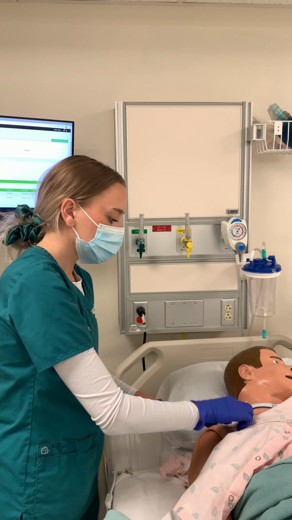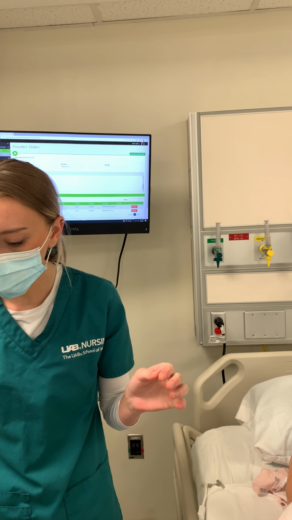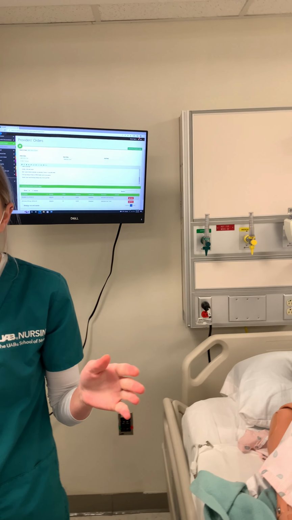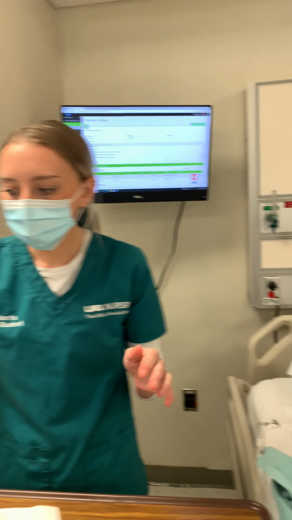At this time, I would just observe for any swelling, inflammation, or drainage. I'm going to go ahead and discard the supplies appropriately. Next, I'm going to go ahead and perform hand hygiene. All right, and I'm going to proceed to open up my sterile package using sterile technique. All right, I'm going to grab my sterile gloves and apply.